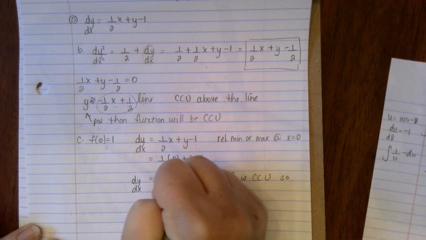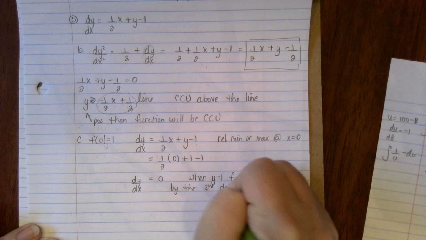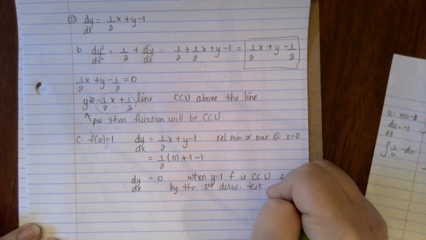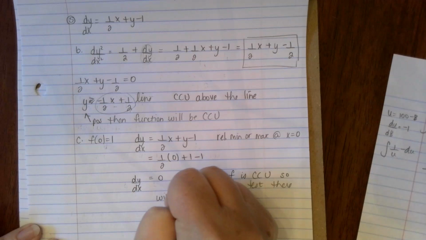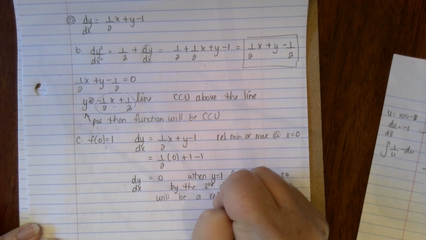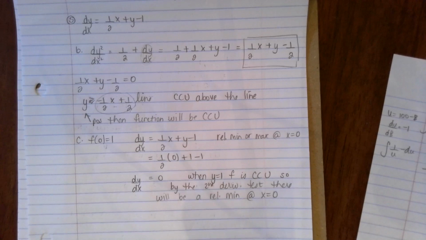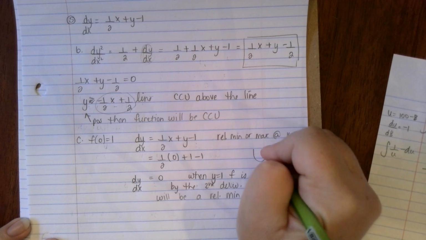So, by the second derivative test, there will be a relative minimum at x equals 0. Okay? Why? Because your function is concave up.